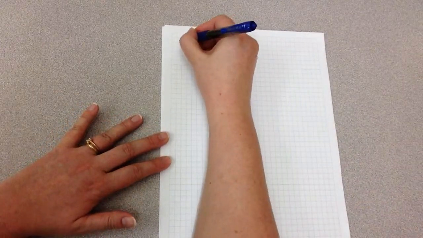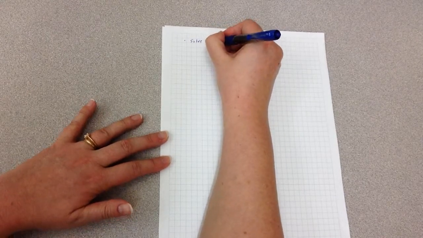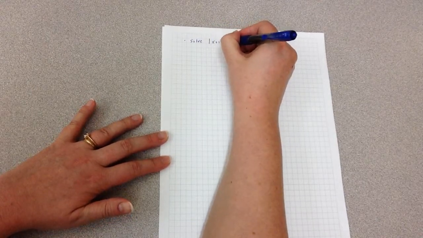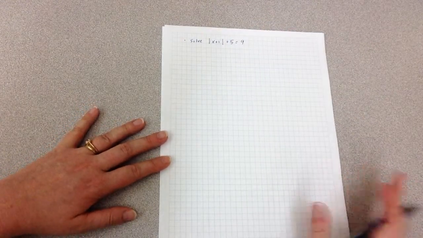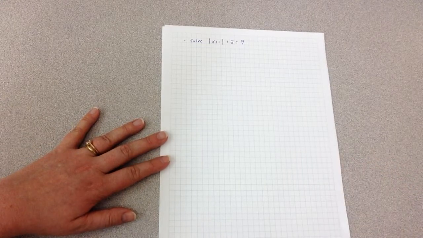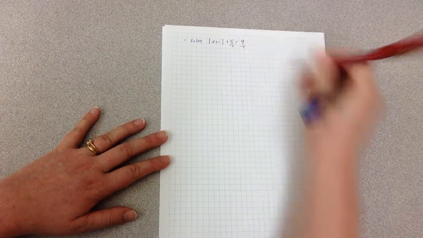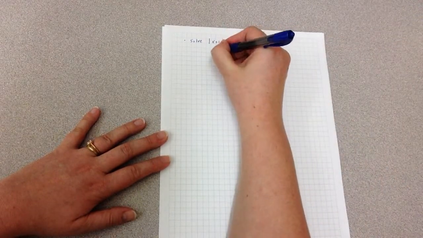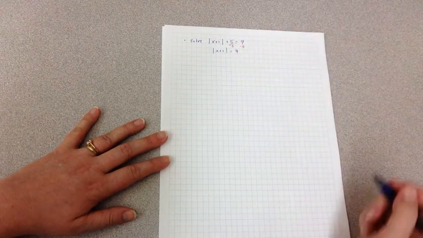So we're going to solve the absolute value of x plus 1 plus 5 equals 9. So before I can talk about whether or not the absolute value and distance and all of that, I have to actually get the absolute value alone. So I subtract 5 on both sides. I have the absolute value of x plus 1 equals 4.